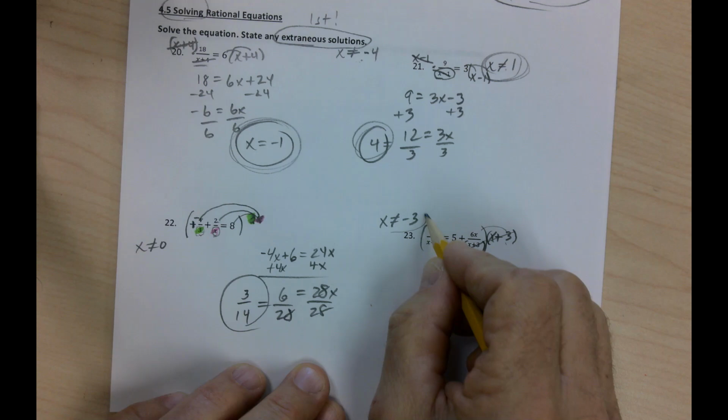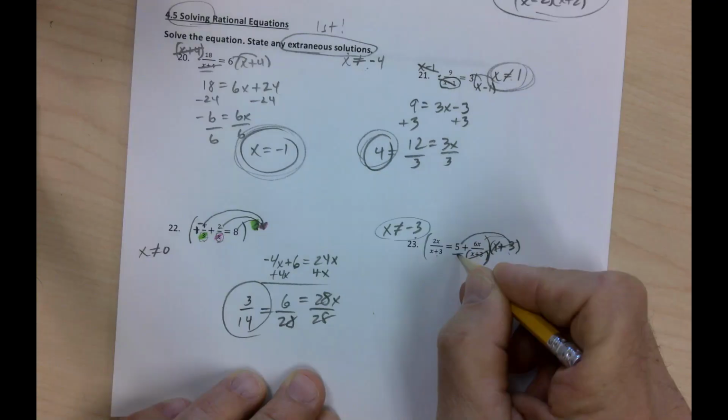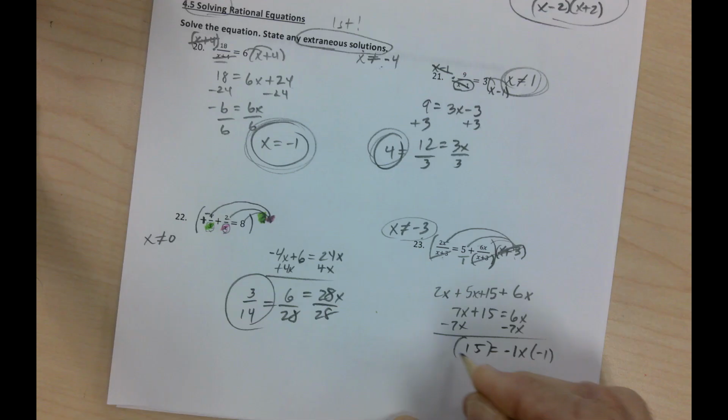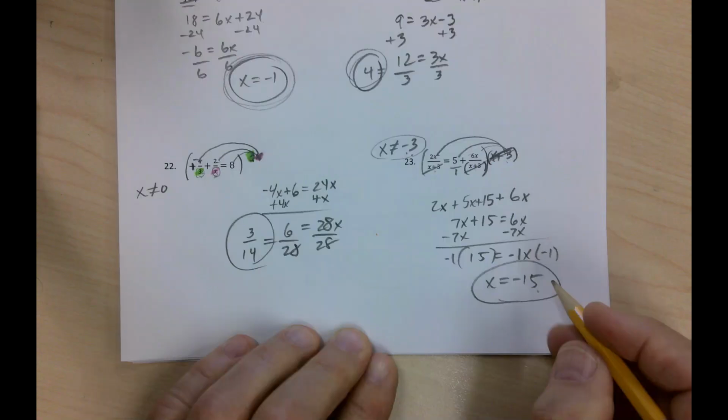Plus. Well, this now hits this. There's a 1 down there, so it doesn't cancel with anything. So you distribute the 5 through there. You get 5x plus 15. And then I add up and subtract 7x just to gather my x's. You don't have to do it exactly like this, but I get negative x. So then I multiply this by negative 1, so x is negative 15. Because this isn't my extraneous, this is my solution with no extraneous solutions.